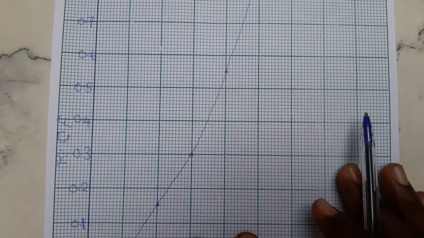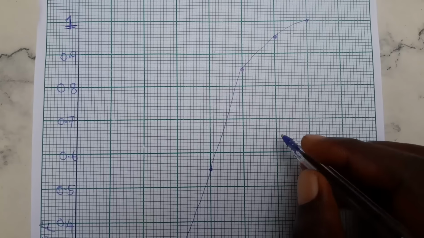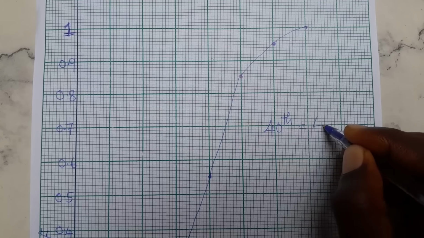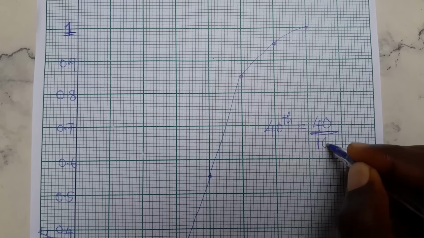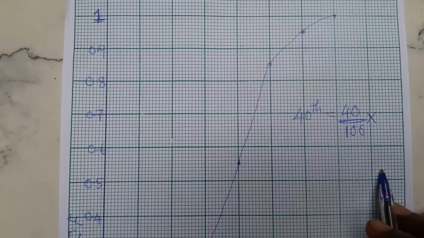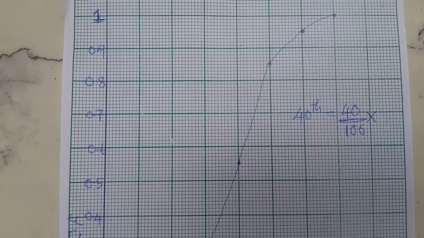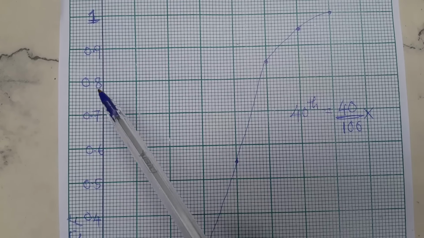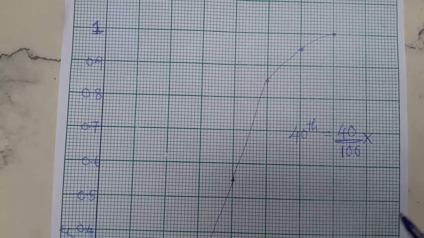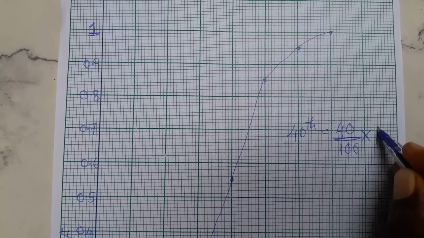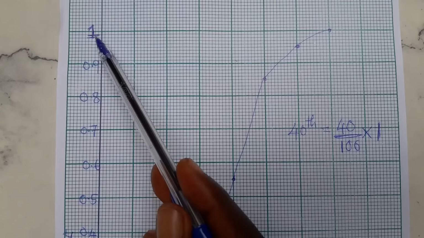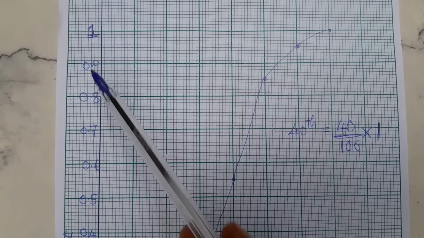So what they mean by the 40th percentile, what you are going to do is that the formula is 40 over 100 times the highest number in the y-axis. It is ending at 1. So you multiply it here by 1. This is what you get to do. If there is 6, you get 6. If there is 40, you get 40. If there is 60, you get 60.